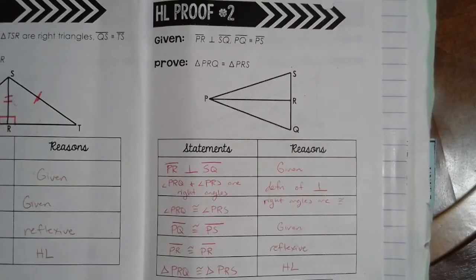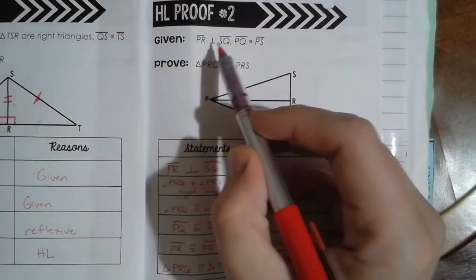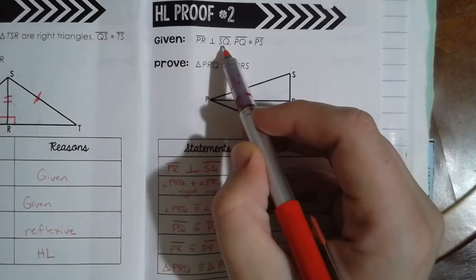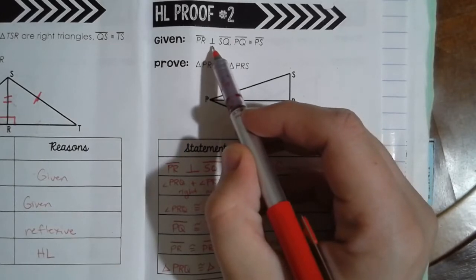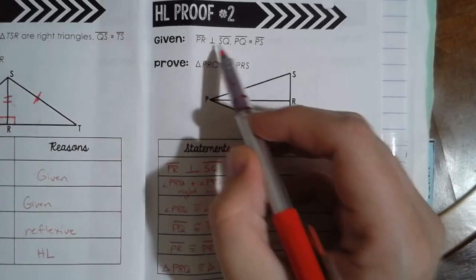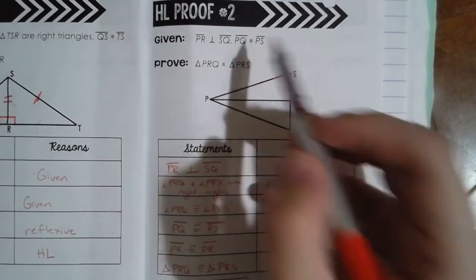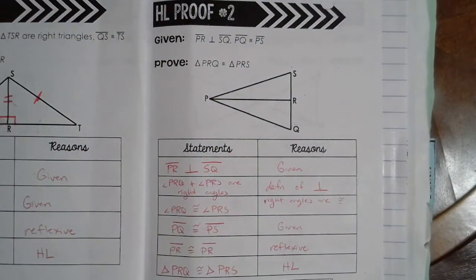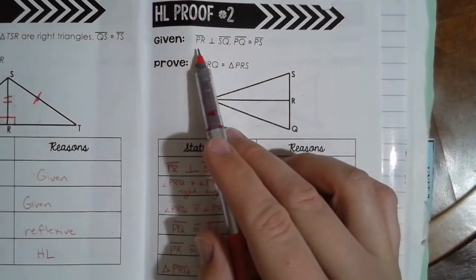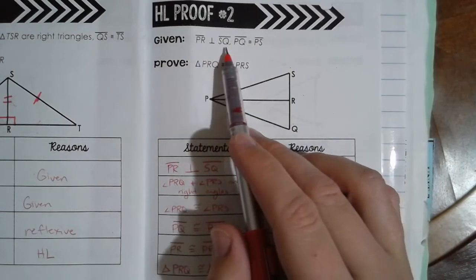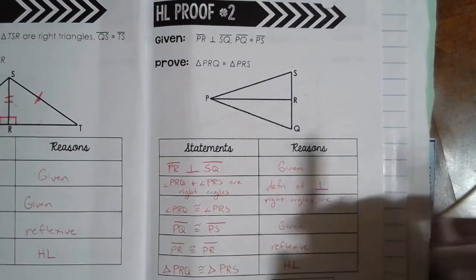Page 10, hypotenuse leg proof number 2. We are given that segment PR is perpendicular to segment SQ. That's a different symbol we haven't seen in a while, but that just means perpendicular. And PQ is congruent to PS. So let's go through and write the proof of this. First up, segment PR is perpendicular to segment SQ. That'll be our first statement. It's given to us.